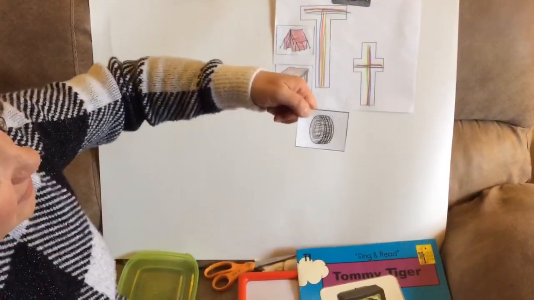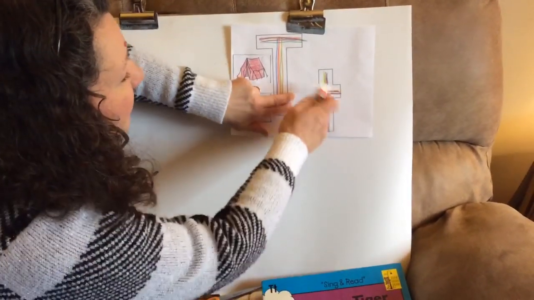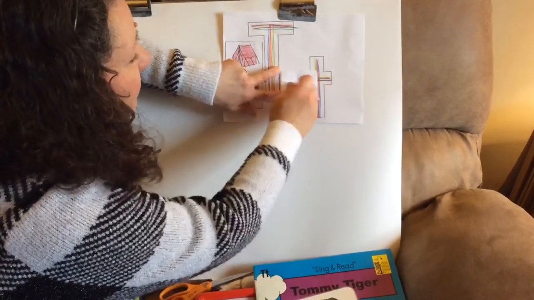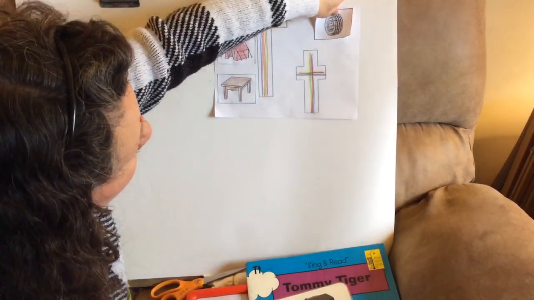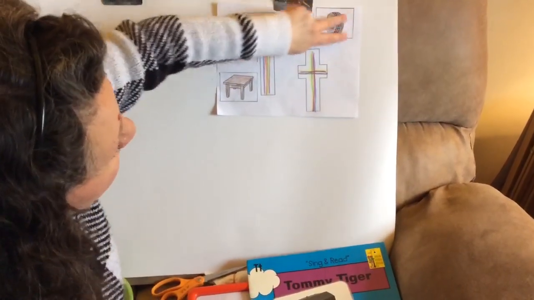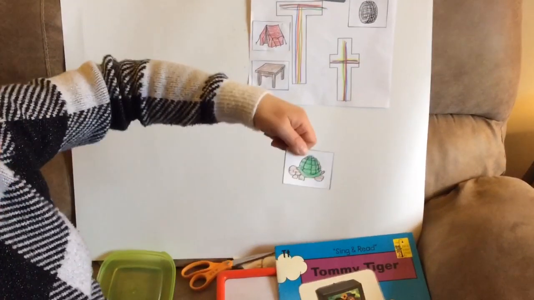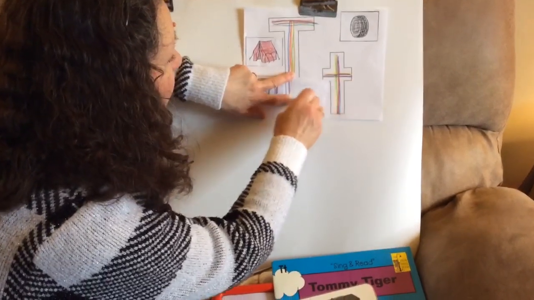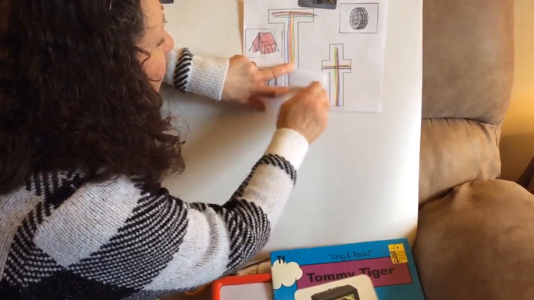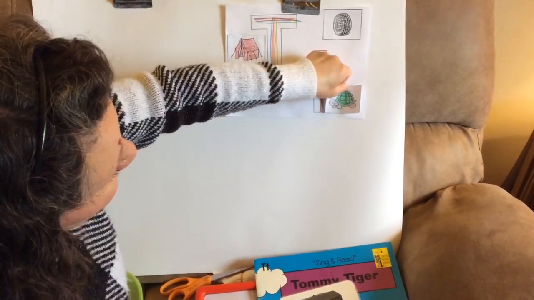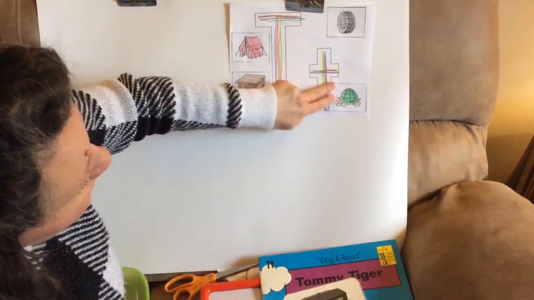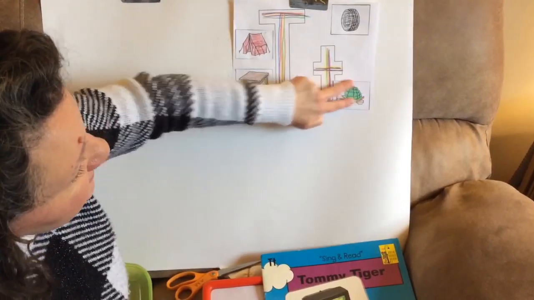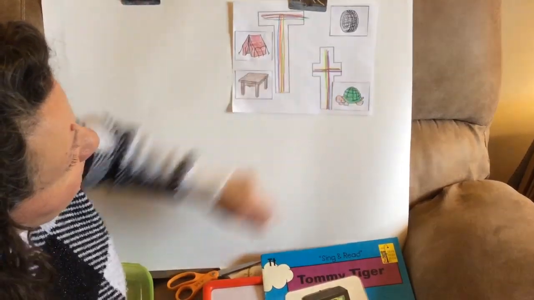And here is our tire. So again, we'll put the glue on the back. And then we have our turtle. Okay, and again, we'll put our glue on the back of our turtle. And let's count to 10 again. 1, 2, 3, 4, 5, 6, 7, 8, 9, 10.